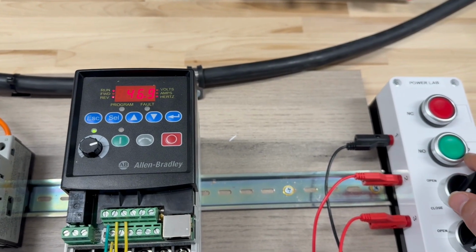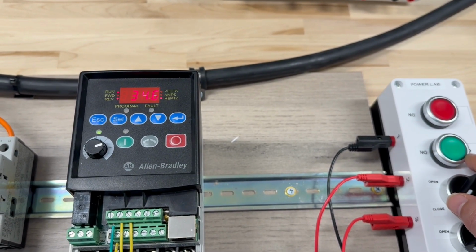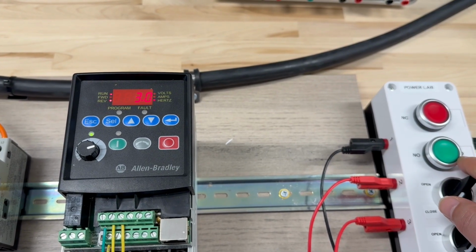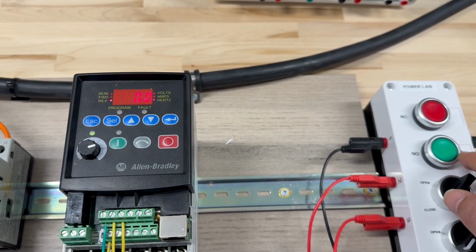Same for the deceleration, more slow at lower frequency.